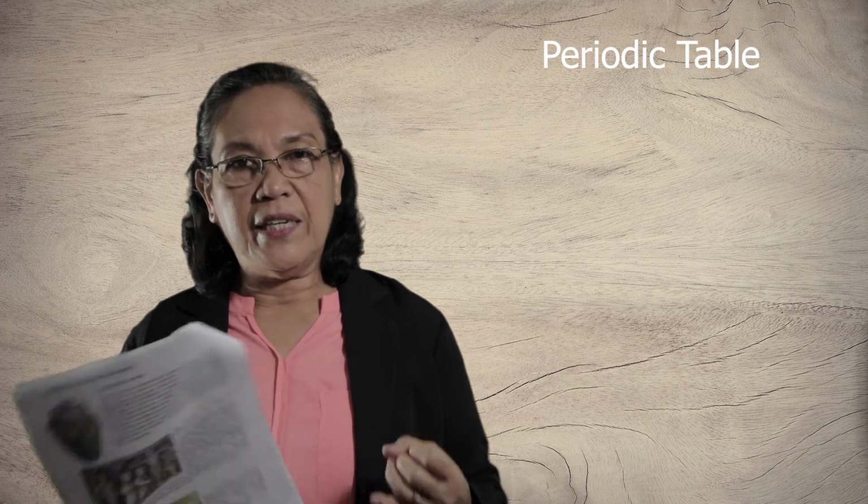So those are the 4 groups of elements found in the periodic table. Again, they are the representative elements, the transition elements, the noble gases, and the inner transition elements. So I have completely discussed the whole chapter on the atomic structure up to the periodic table.